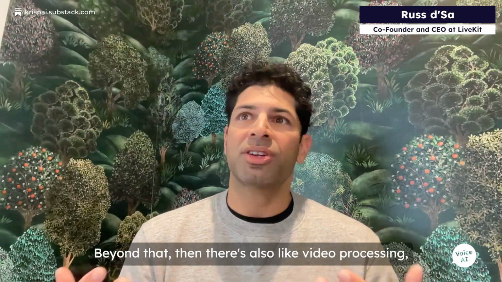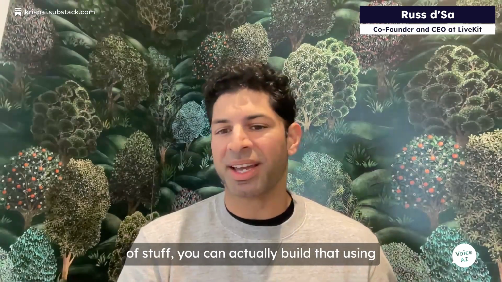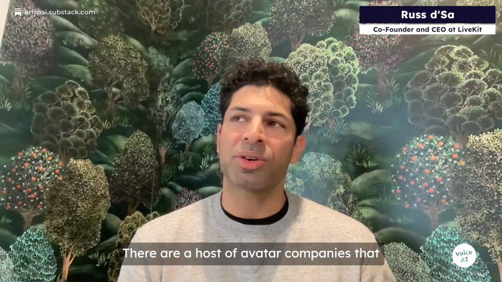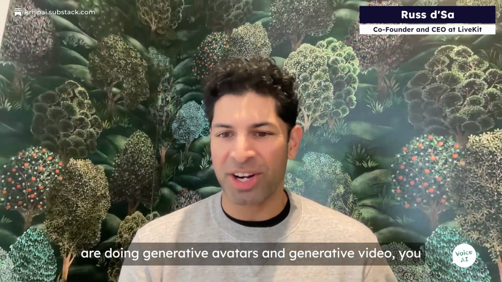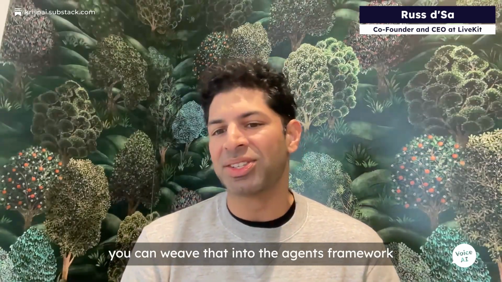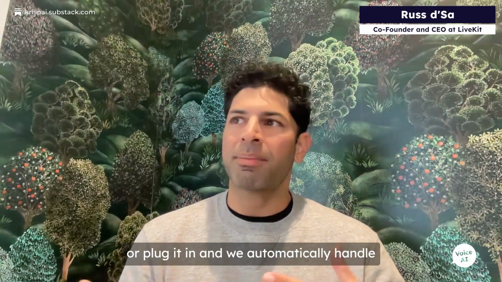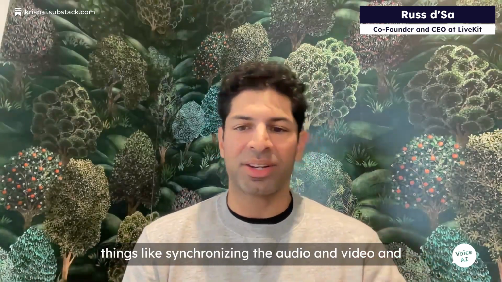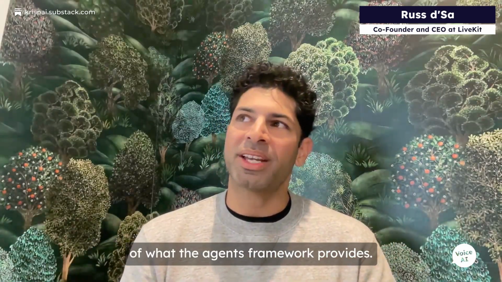Beyond that, there's also video processing. So how do you do computer vision types of stuff? You can actually build that using the agents framework. There are a host of avatar companies that are doing generative avatars and generative video. We have plugins for that. So you can weave that into the agents framework or plug it in, and we automatically handle things like synchronizing the audio and video and stuff like that. So that's the second part of what the agents framework provides.